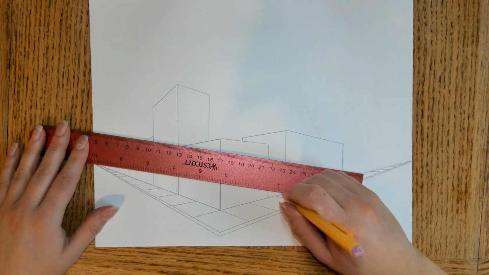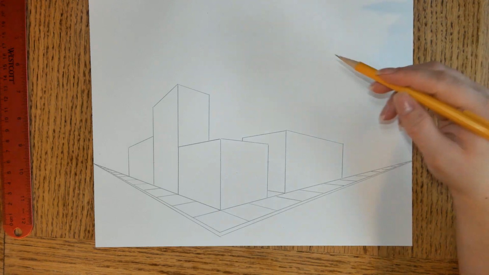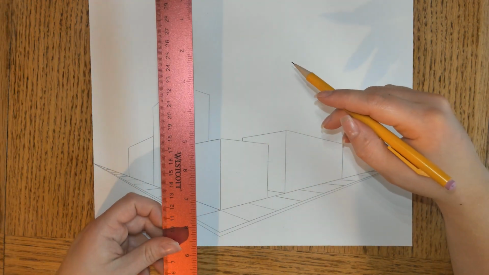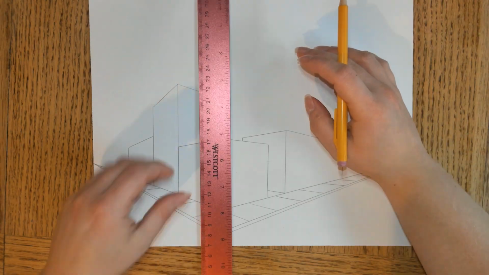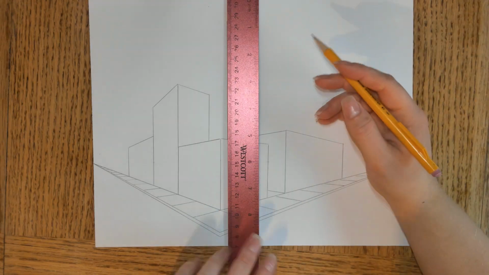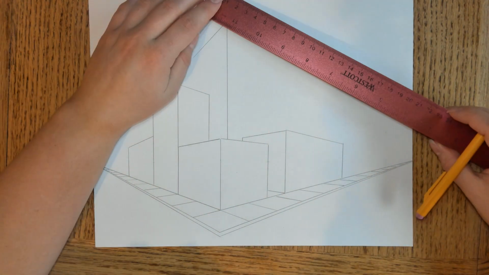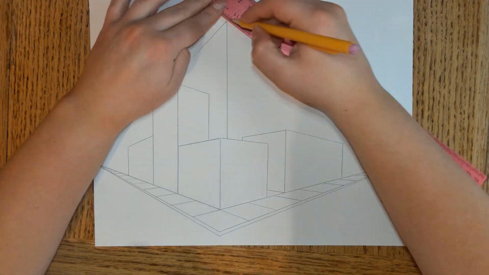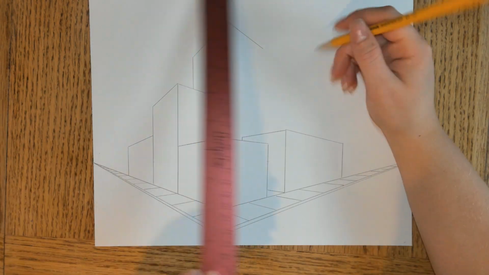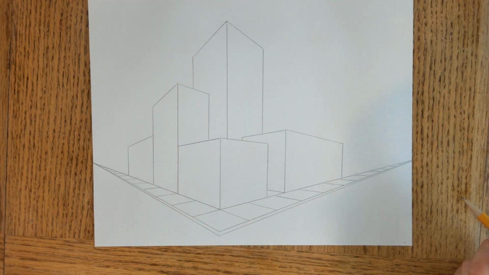Don't forget, on an alleyway, you do have to go from the bottom corner to the vanishing point on the other side, so it looks like you actually can walk down that alleyway. Continue filling your paper with buildings. You can also place them behind these other buildings like I'm doing here. It's the same steps. Vertical, vanishing point, vertical. Repeat until it's all filled.